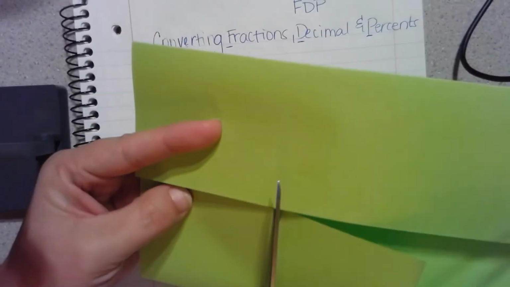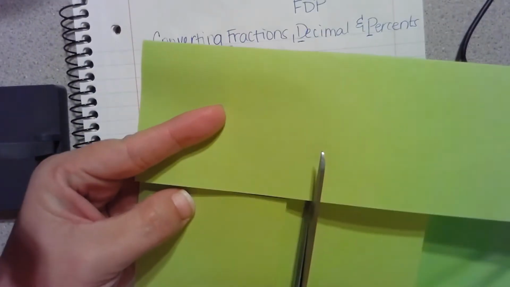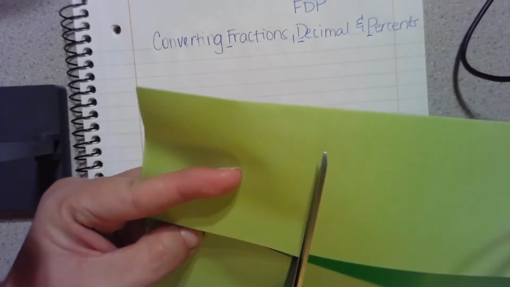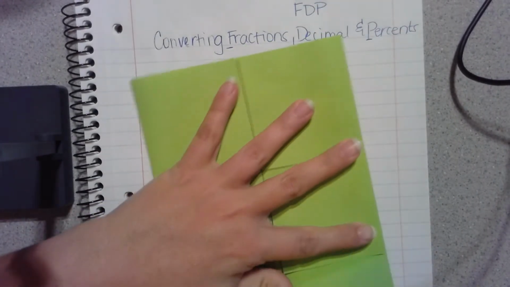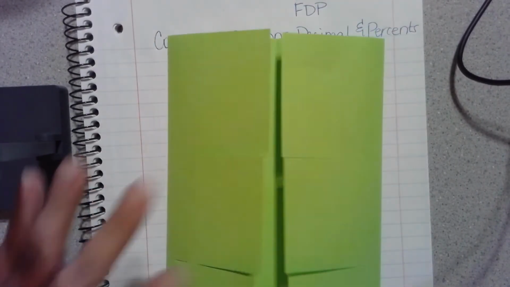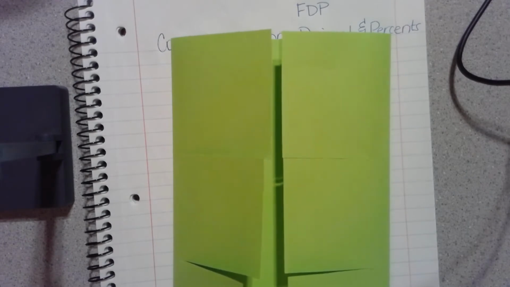Okay, I'm going to do the same on the other side. And I'm just going to try to line it up the best I can. And the way I'm going to do that is line my scissors up right, you see, right where I cut it, like that. And go to the crease. And do the same thing over there. Okay. So now I have successfully created the template for my foldable.